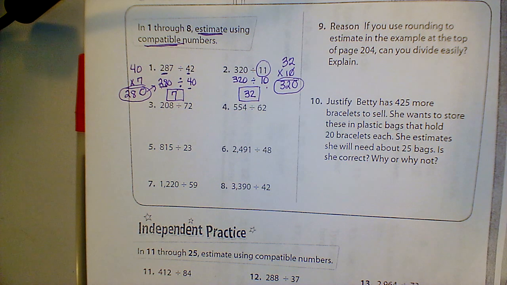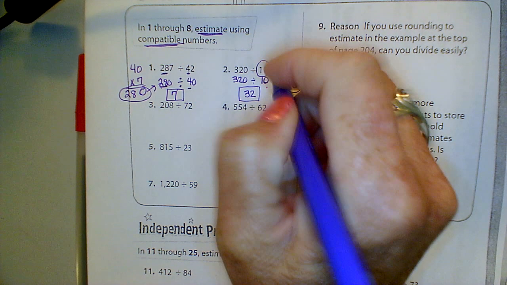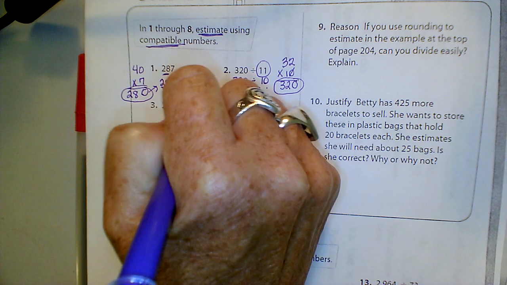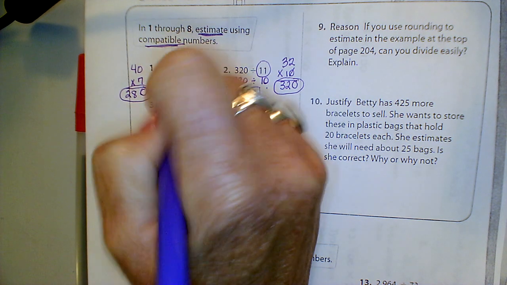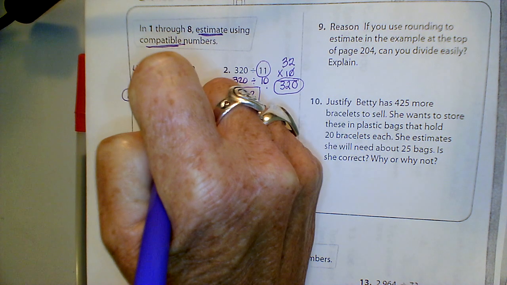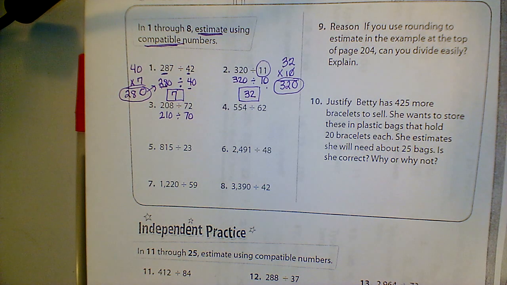Everybody understand that? So if we turn the 208 to a 200 and then we turn the 72 into a 70, the 70 is right on the money. But this one that Kelsey gave us is a lot closer, right? Does anybody see something familiar in those numbers?